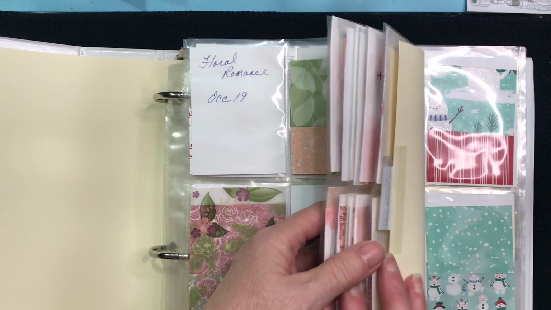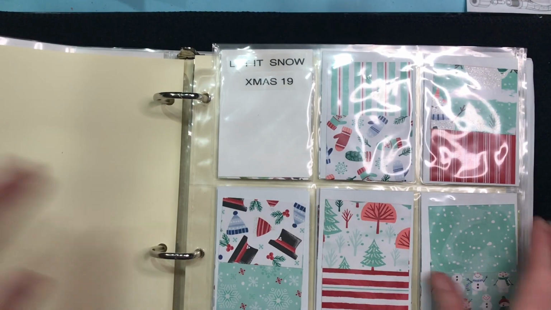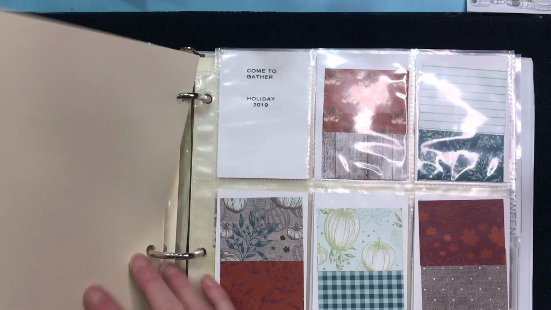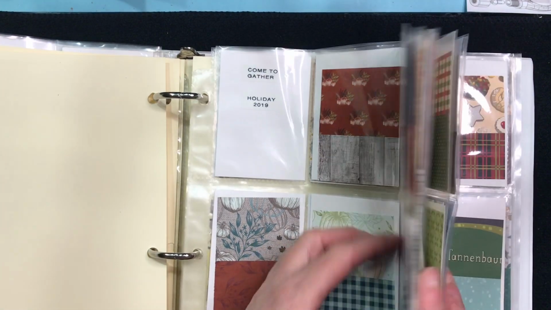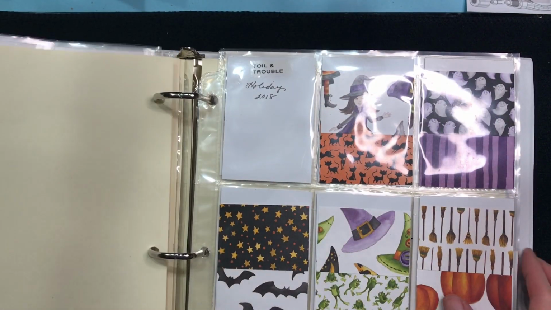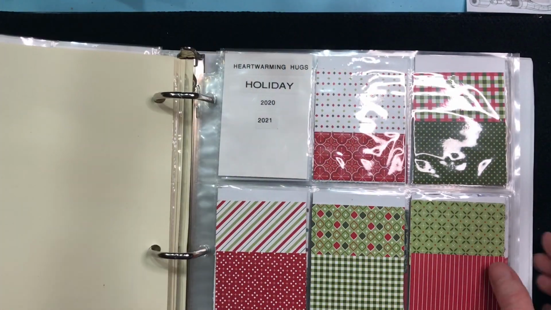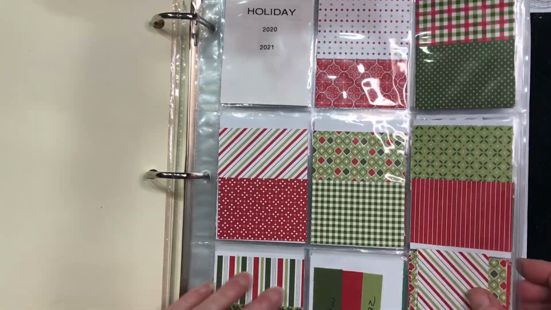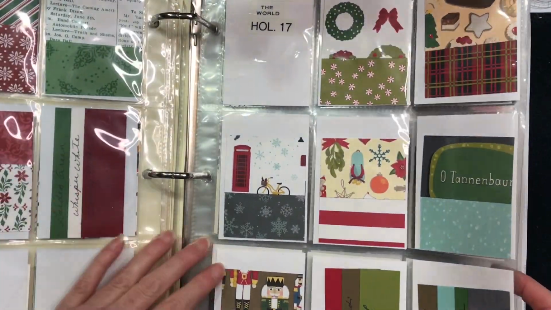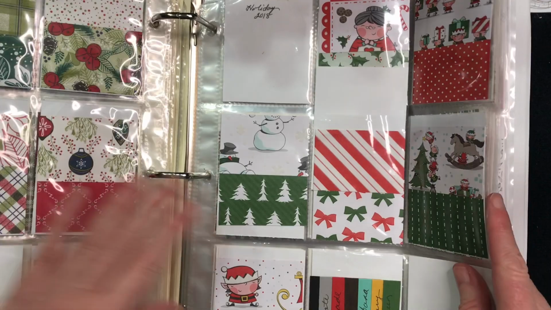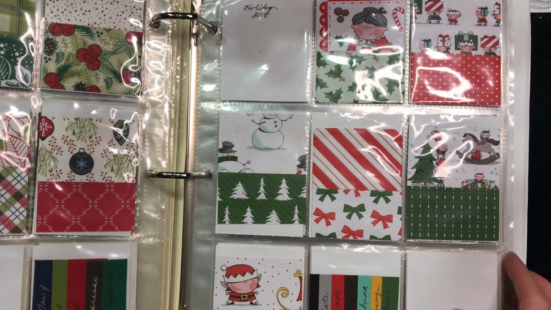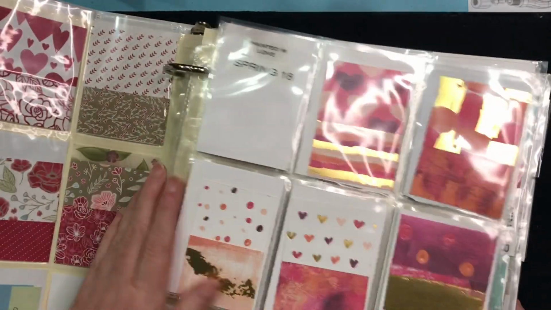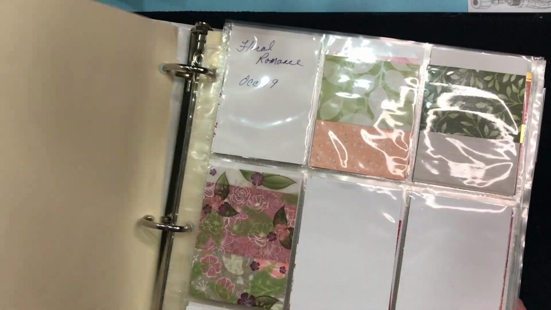So holidays, I have Valentine, and then I have winter, and then I have fall, and summer, and then I have Halloween. And I can look at these and I can see exactly what papers I have to work with in my Christmas. And I can see the papers that I want to work with and the colors of cardstocks that are going to coordinate with this. And that is how I have all 150 pads of paper from Stampin' Up! cataloged.